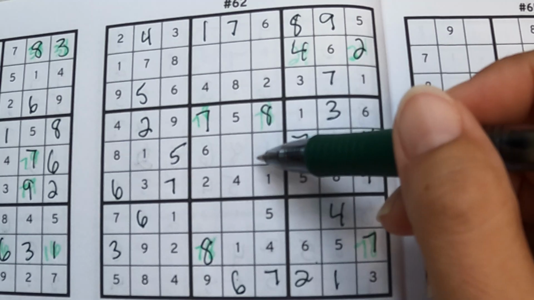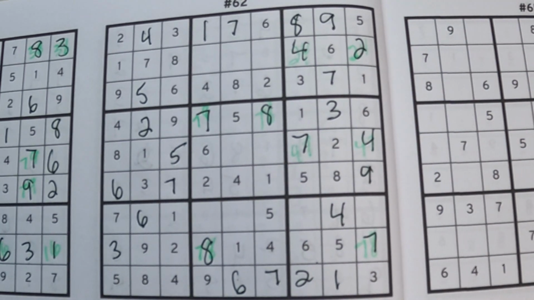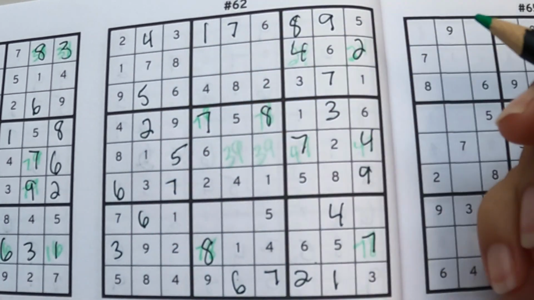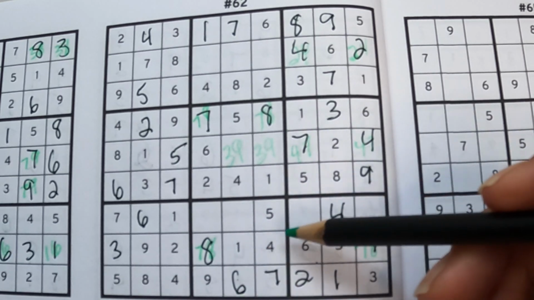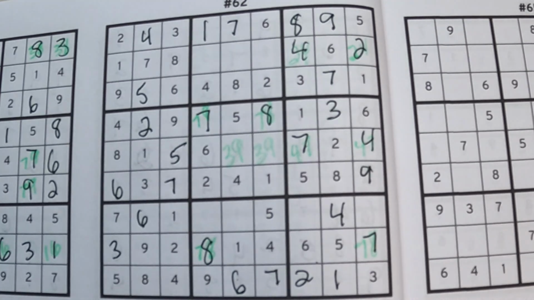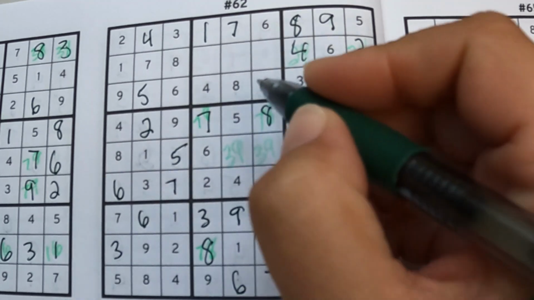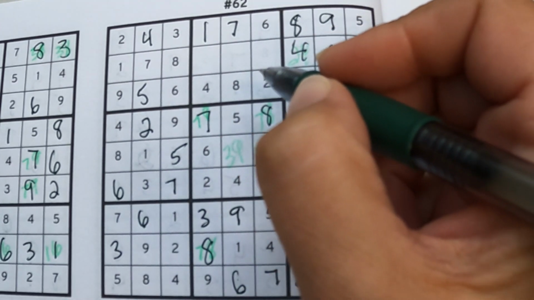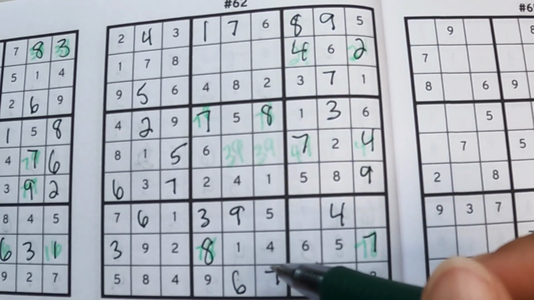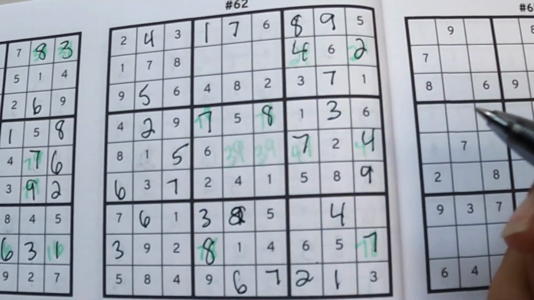For this box now, we're missing 3 and 9. I don't see any help. So 3, 9. For this box, we're missing 2 and 3. We've got a 2 here, so 3, hold on. We're missing 2 and 3, so 3, 2.